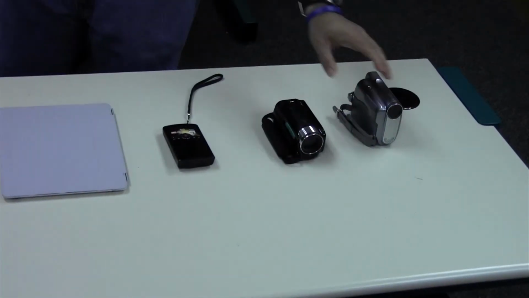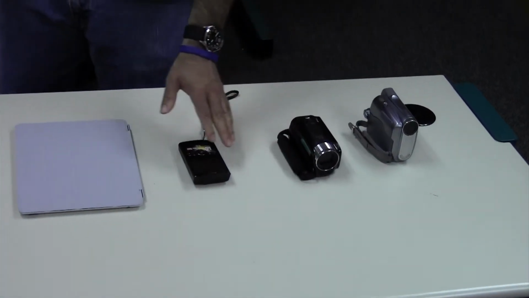So as you can see, there's a variety of different cameras that you can either get here or you can come in and we can help you use them here in the iTeach Lounge. We have a number of different cameras ranging from standard definition using tapes to using memory cards and high definition.